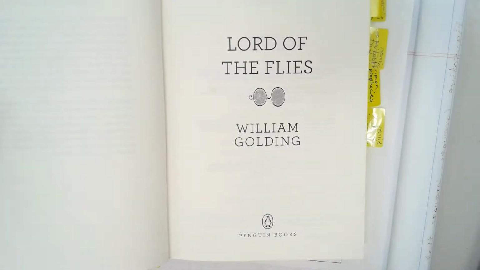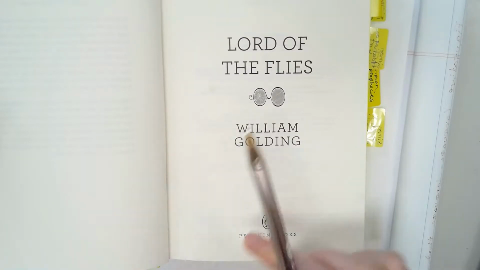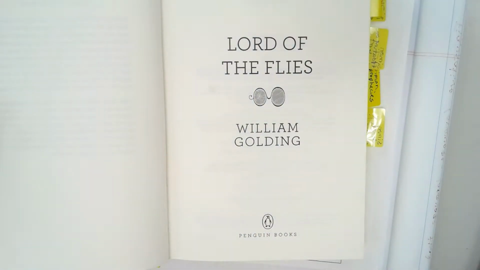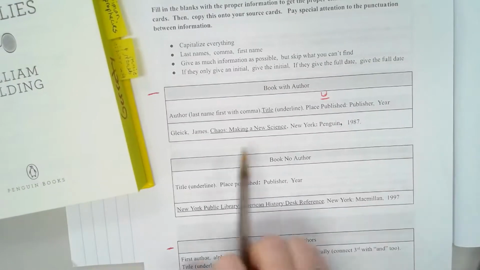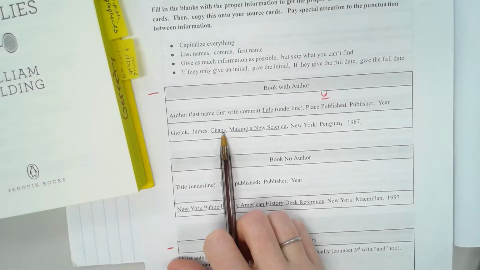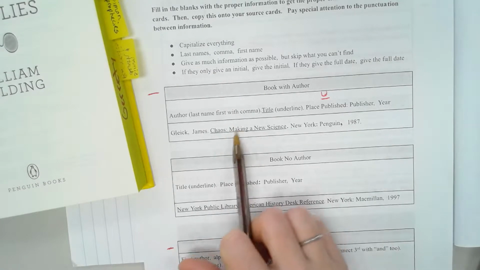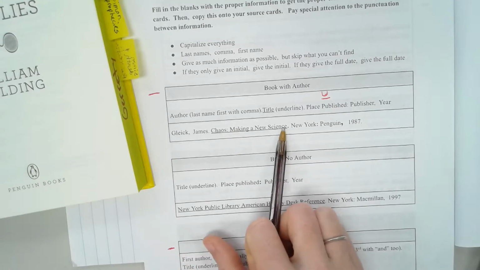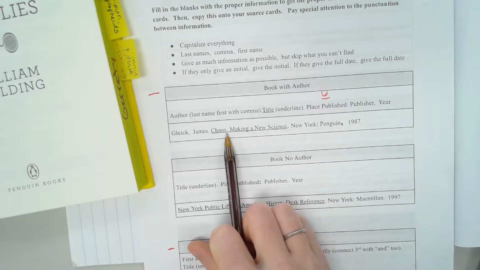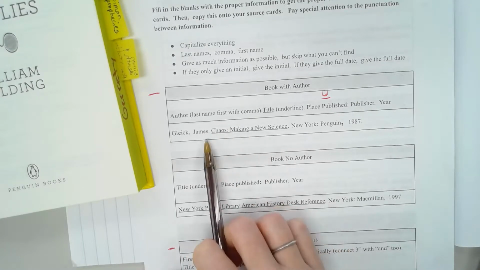But sometimes in research there's a second title. So maybe it's Lord of the Flies, a book about people on an island. If that's the case, then you're going to put a colon in between the 2 titles. So Chaos: Making a New Science. Chaos is the title, and this is the subtitle. You connect them with a colon. You underline them both. You include them both.